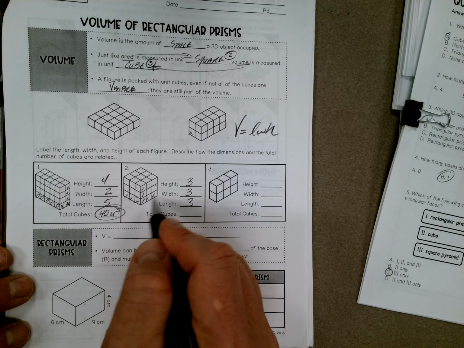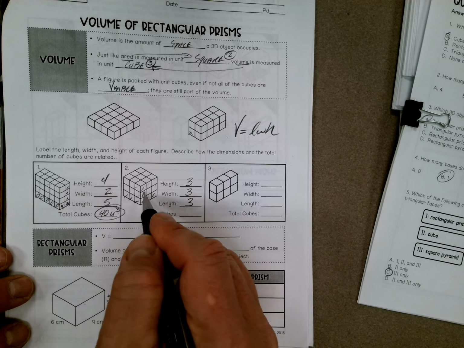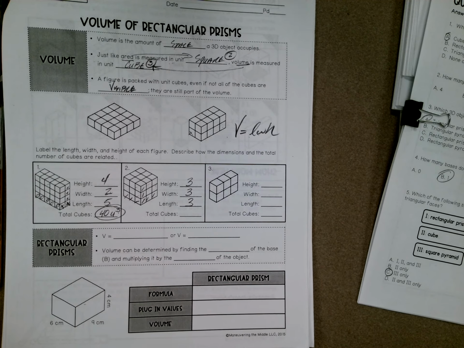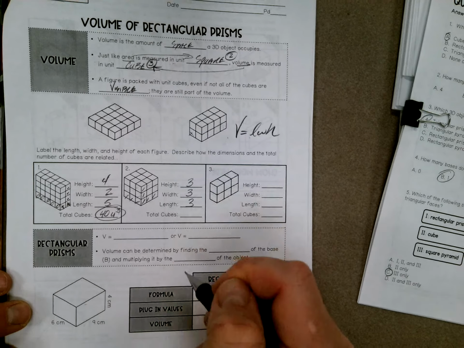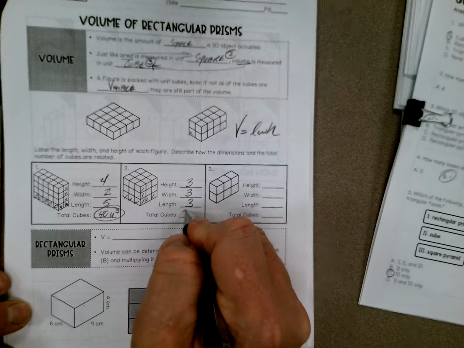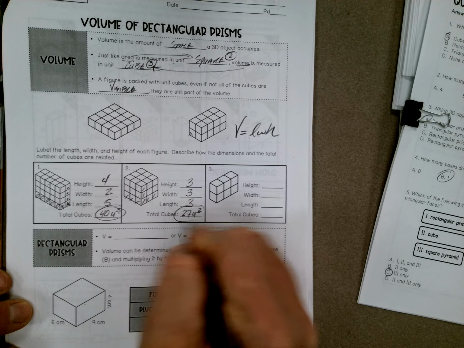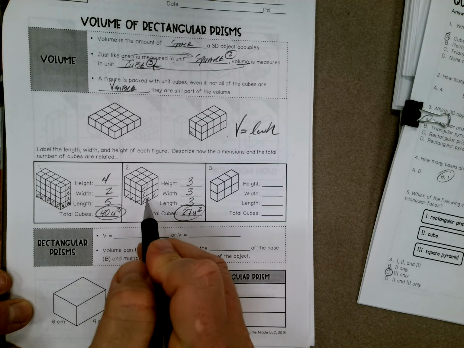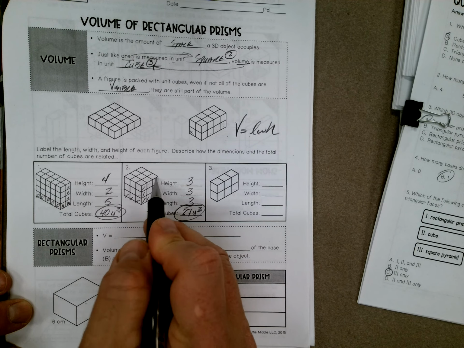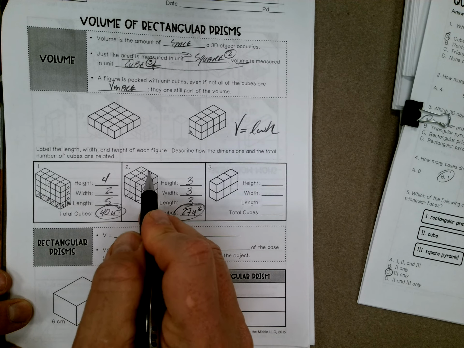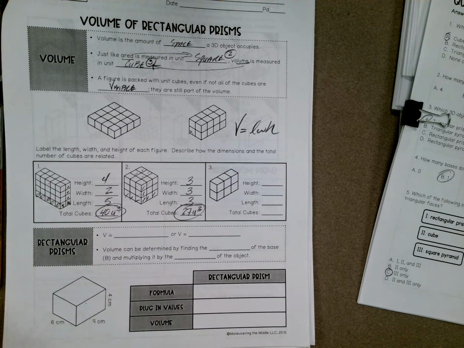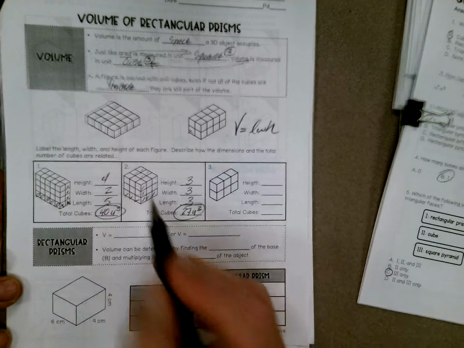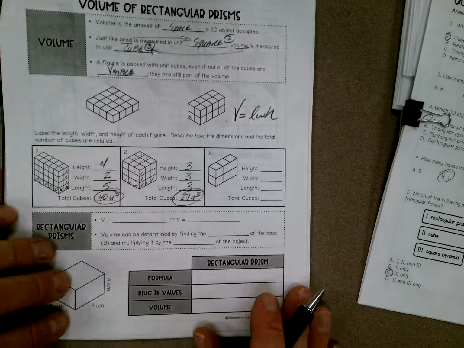Well, in this, if we find the side of one, if it's a cube, we know the rest are 3. So 3 times 3 is 9. 9 times 3 is 27 units cubed, right? And what that means is there are 27 of these little cubes in there. We can't see the ones underneath this row or this row, but they're there. And this formula tells us that, okay?